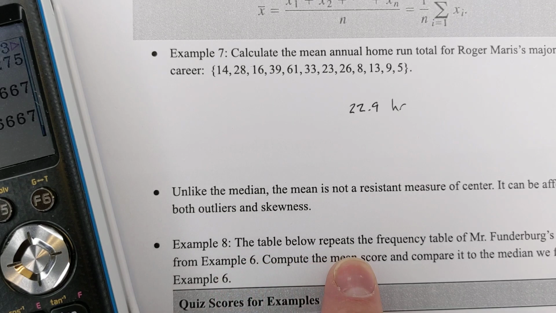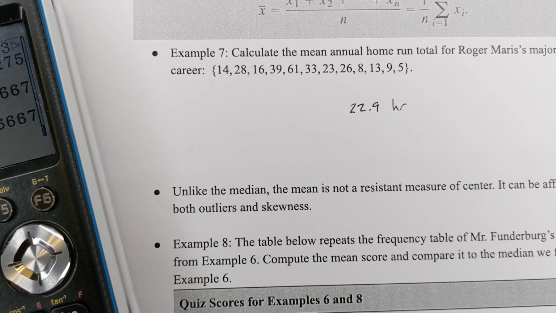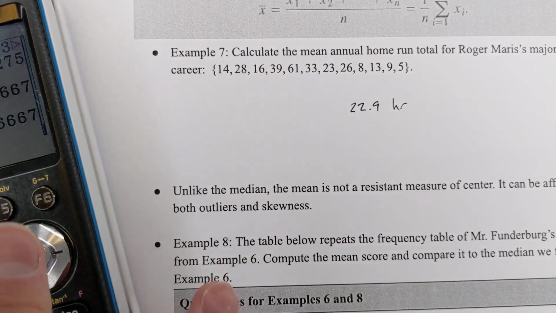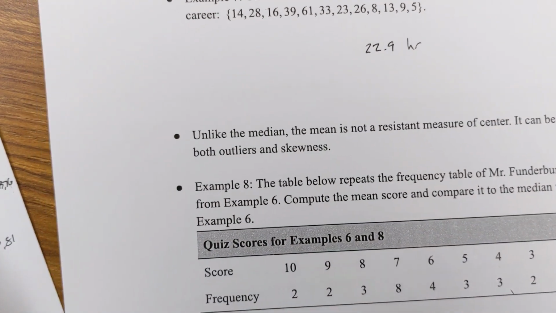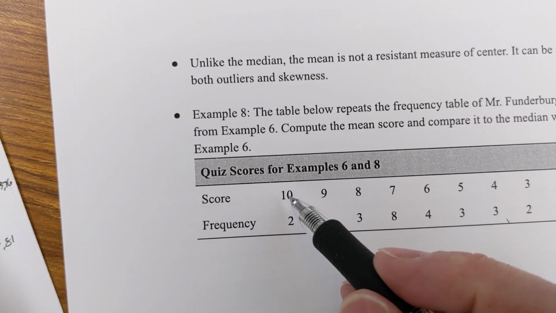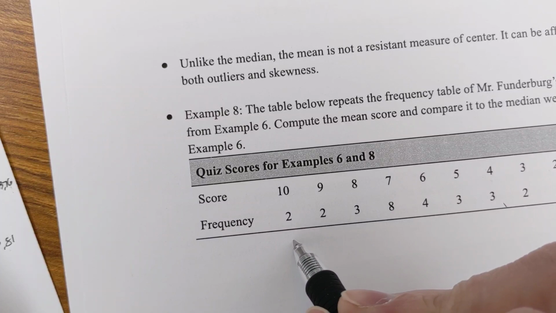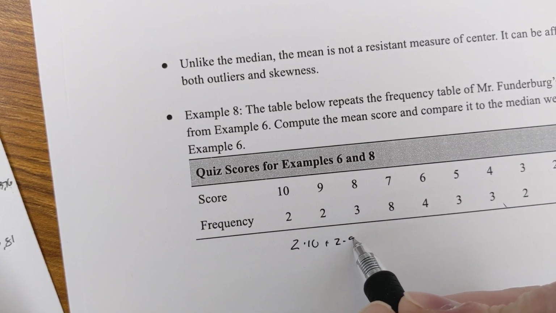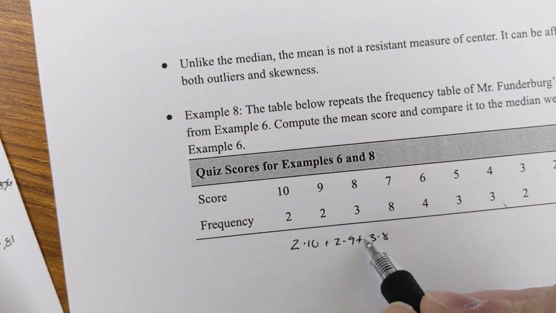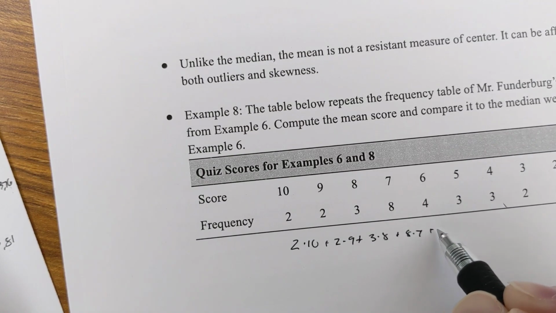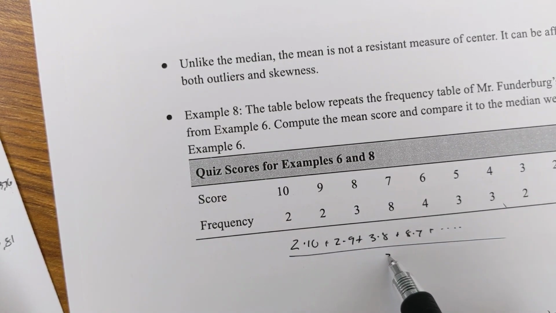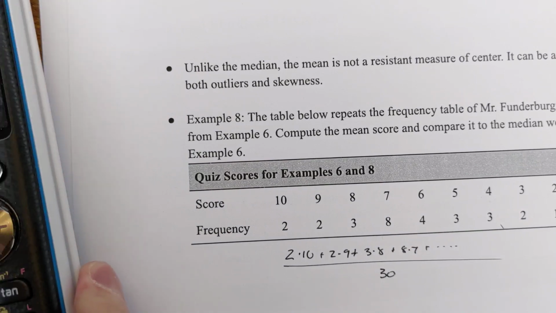So the table below represents the frequency table of Mr. Funderburg's quiz scores. Compute the mean score. So what we can do is what's referred to as a weighted average, where we just multiply each score by the number of times it appears instead of adding 10, 10, 9, 9, 8, 8, 8, and so on. We can do 2 times 10 plus 2 times 9 plus 3 times 8 plus 8 times 7, and so on. And then divide it all by the number of scores, 30.